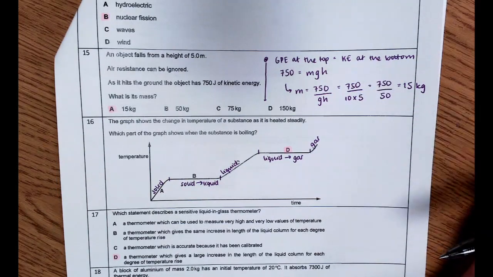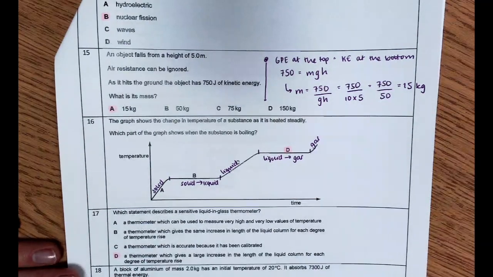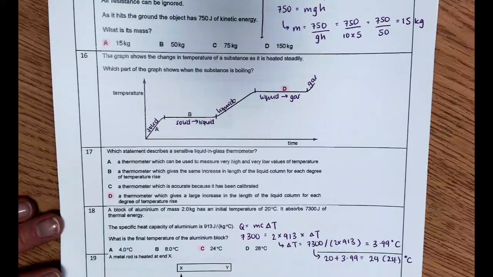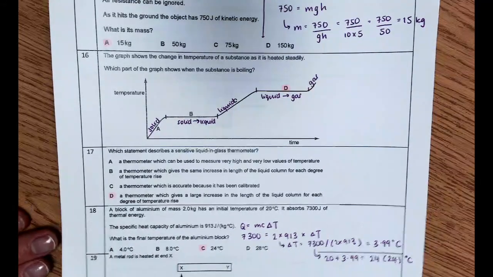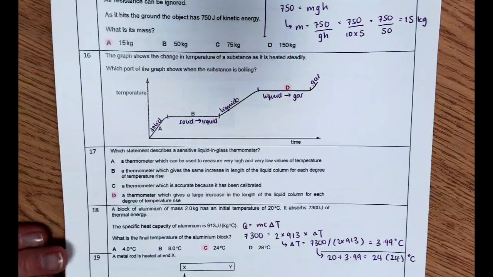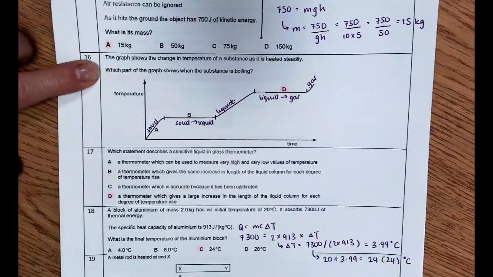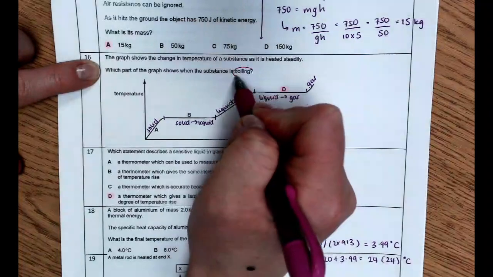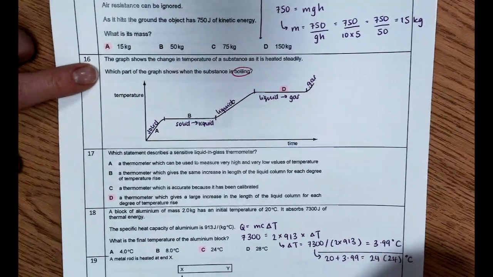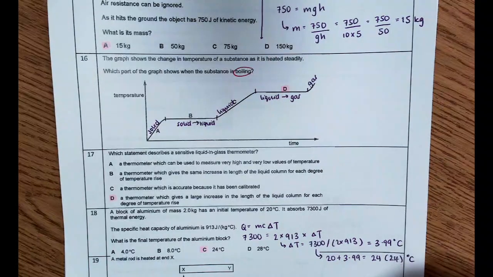In 16, the graph shows the change in temperature of a substance as it's heated steadily, and you just have to identify when the substance is boiling. Okay, so when we are boiling, we're going from liquid to gas. And that happens without a change in temperature because the energy is being used to break the bonds in the liquid. Okay, so it can't be being used to increase the kinetic energy, which is going to increase the temperature.